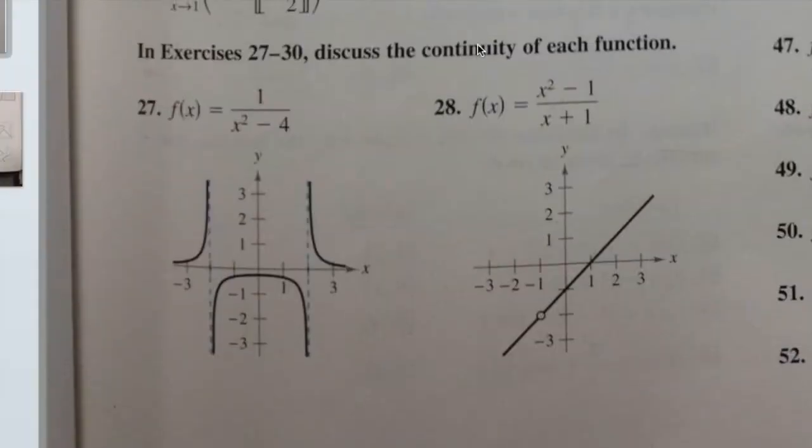Alright, so let's look at 27. This one says discuss the continuity of each function. So this could be the function is always continuous, or the function is continuous except for certain points. If you tell me it's not continuous, you need to give me a reason why it's not continuous at a specific spot. So talk to me about 27. It's not continuous where? You have to be specific. At x equals 2 and -2. What would my reasoning be?